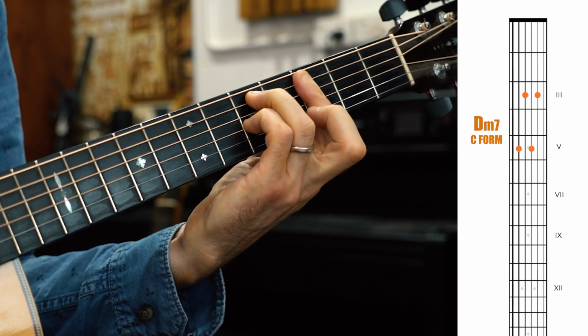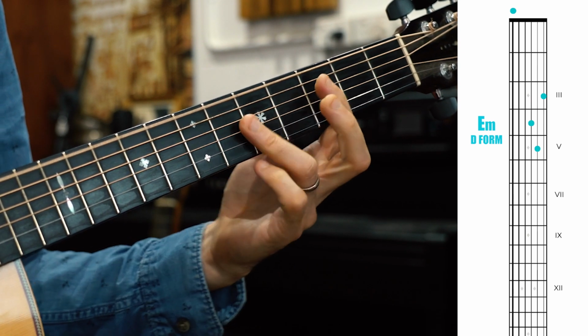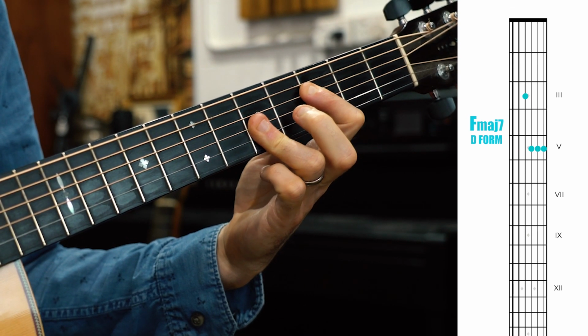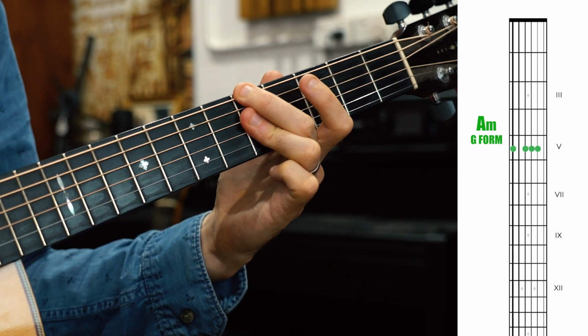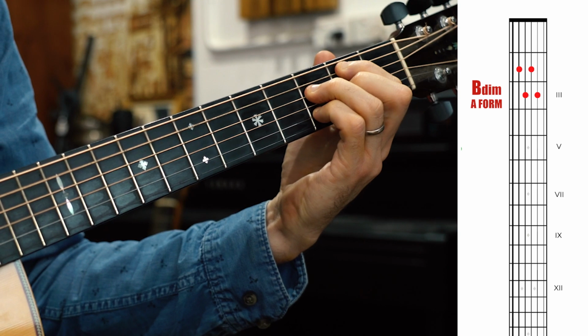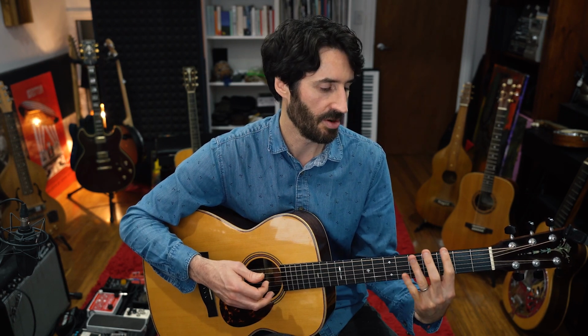D minor or D minor 7. E minor. F major 7. G major. A minor. B diminished. And C. So again, all of those chords were played really in this position between the 3rd and the 5th fret, and you get these lovely different textures and sound within the chords.